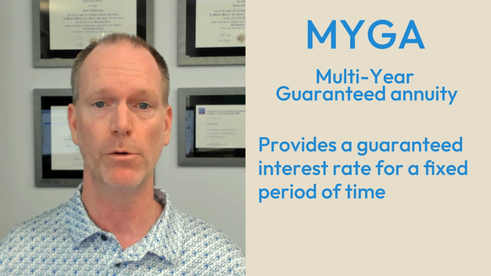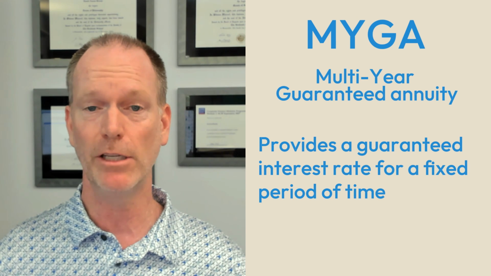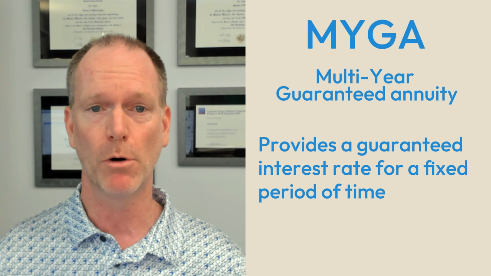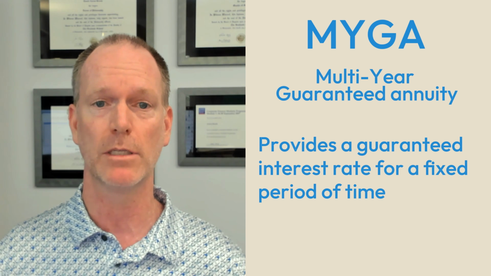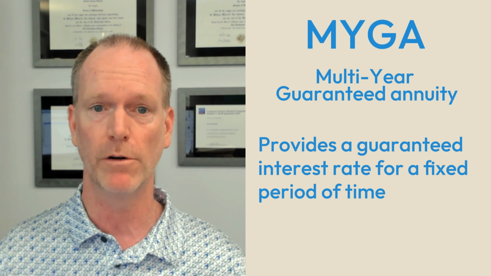So let me start with a few examples. The first example would be a multi-year guaranteed annuity, or MIGA. You know what the rate is. That's why you're buying the product. You might get 3, 4, 5% locked in for a certain number of years. With MIGA, sometimes you do have to watch out for some sneaky carriers that use simple interest instead of compound interest calculations. But the point is, what you're primarily concerned with is the rate on the product.